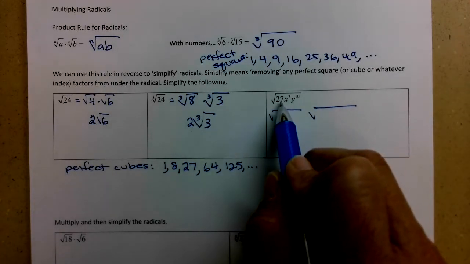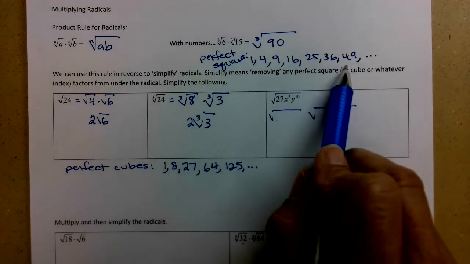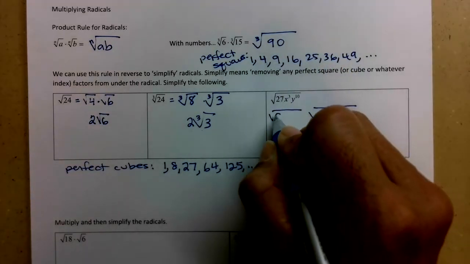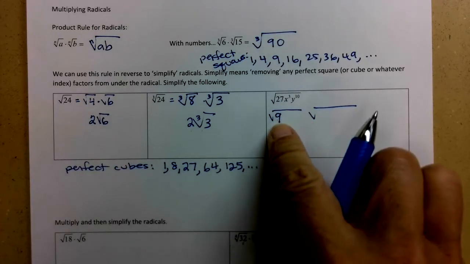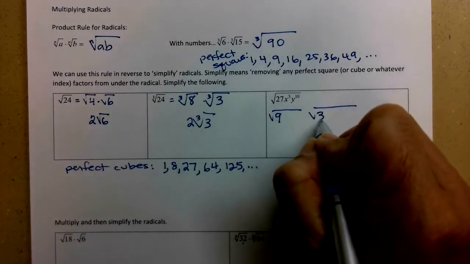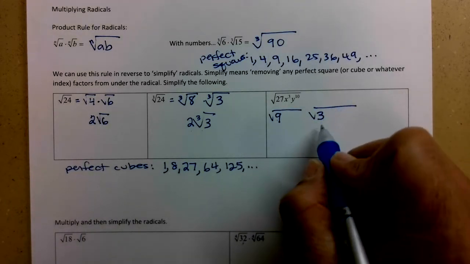So square root of 27, I'm looking for a perfect square that goes into 27. So here's my list of perfect squares. Which one of these goes into 27? 9. 9 is going to go into the perfect square radical. So 9 times what to get back? Okay, so 3 goes over here in the leftovers.